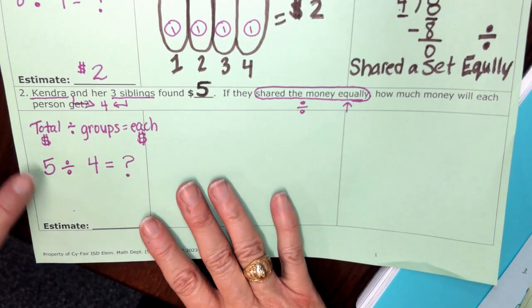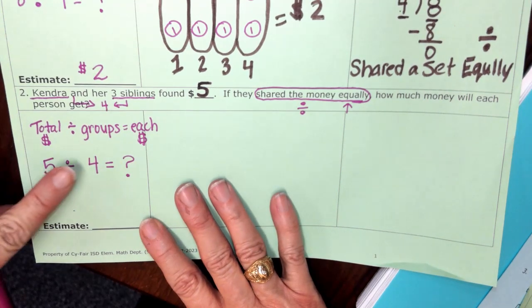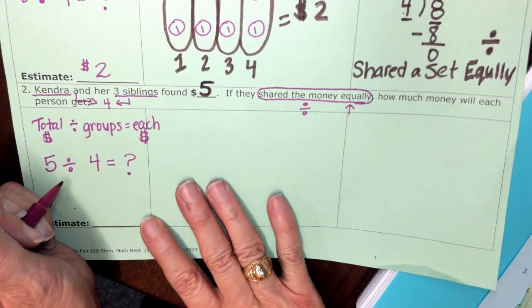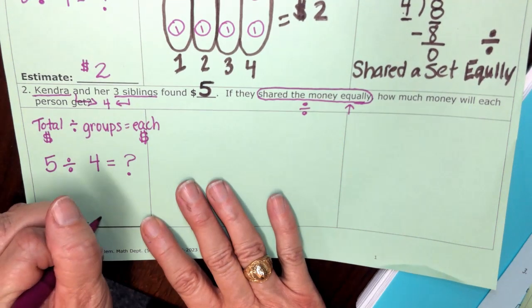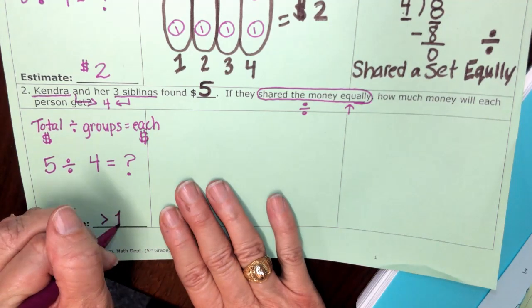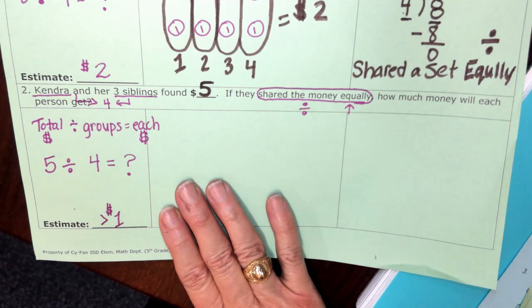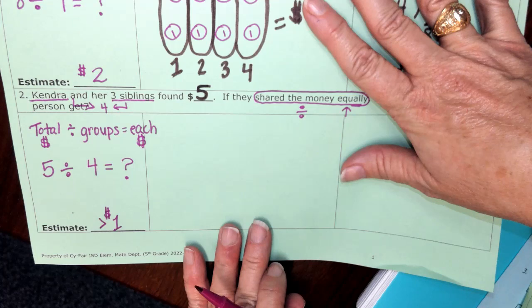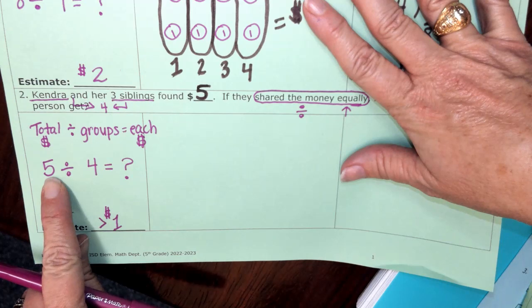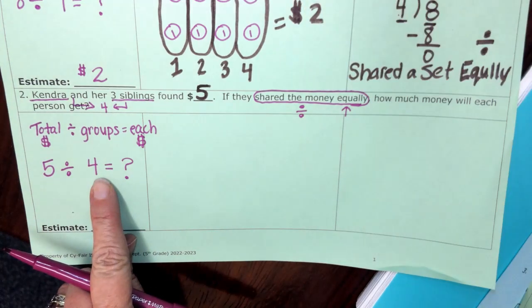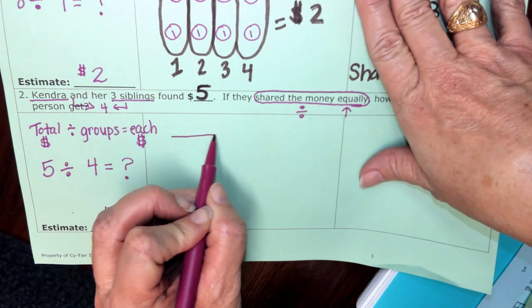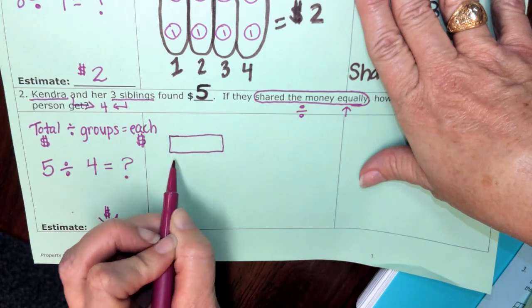So as I look at this, if I have about $5 and I have 4 people, I'm thinking everybody's going to get at least $1 and then a little bit more. So a little bit more than $1 is what everybody is going to get. That's going to be my quick estimate. Now what I have to think about doing is taking my $5 and breaking it down into 4 equal pieces. So the first thing that I'm going to do is I'm going to draw $5.